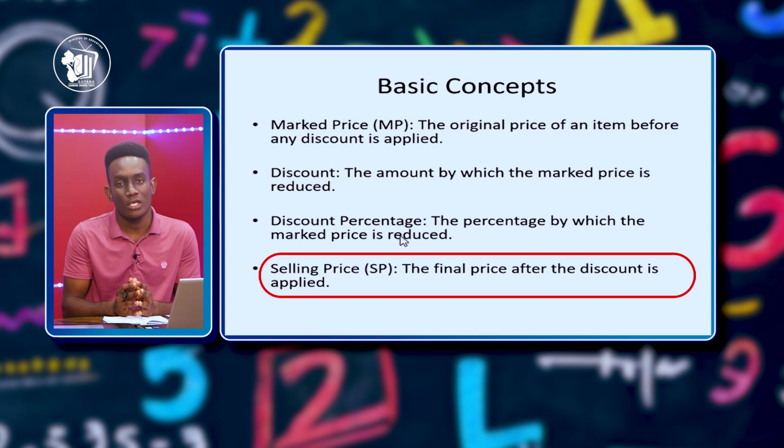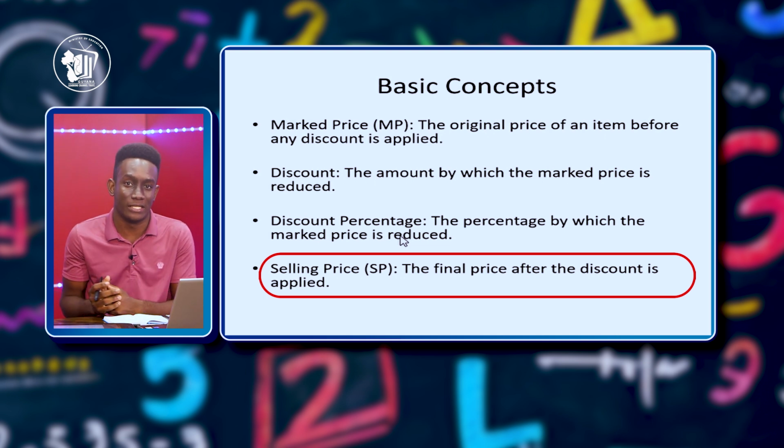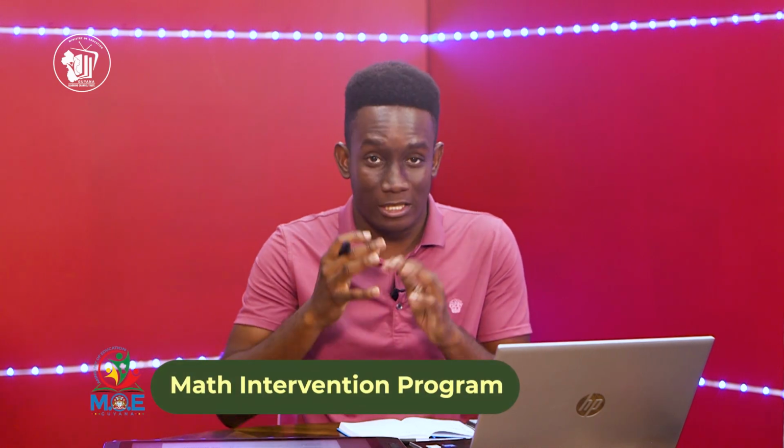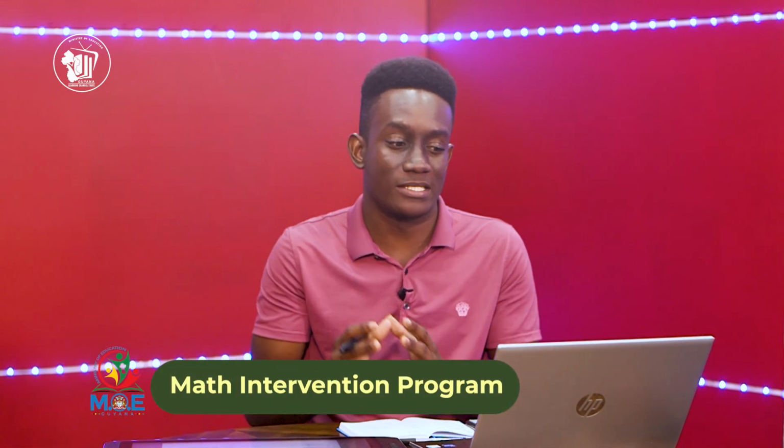Then last but not least, the selling price. Now the selling price would be the price at which you pay for the item after the discount has been applied. So when you take out the percentage and you find the discount and you subtract it from the marked price, that price that you pay for the item, that is called the selling price.